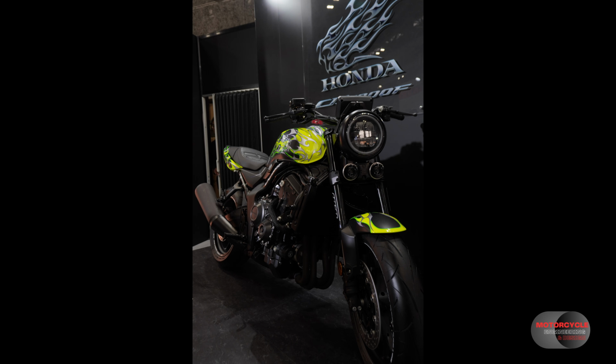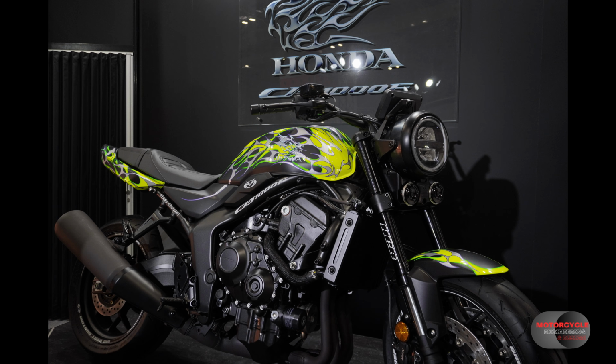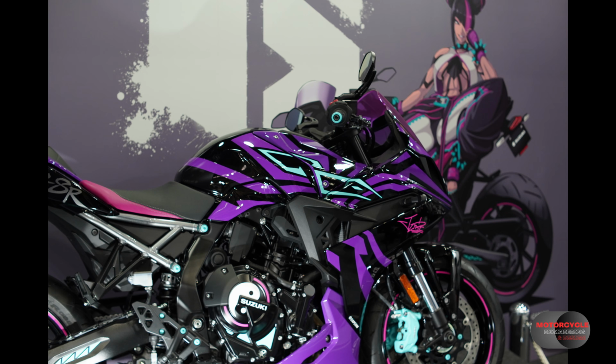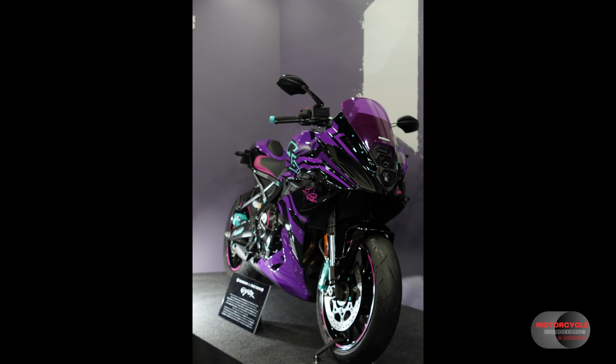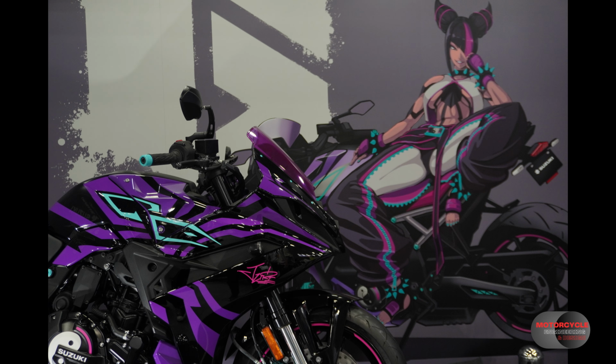So here are a few custom paint jobs that I came across during the motorcycle show. This is the Honda CB1000F. To be honest, it's a pretty basic design, but the next one is what's most impressive. This is the Suzuki GSX-8R, and this is a special paint job for the Street Fighter 6 video game. I think the color coordination for the brake calipers, the details on the fairing, the bolts, everything being this light blue is a really nice touch.